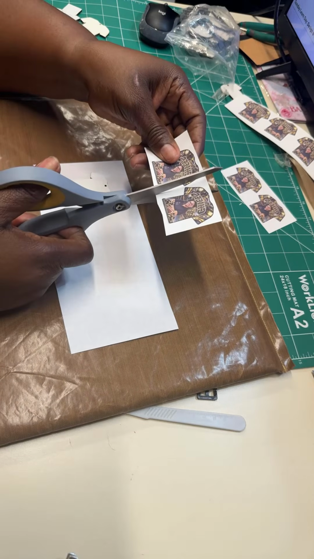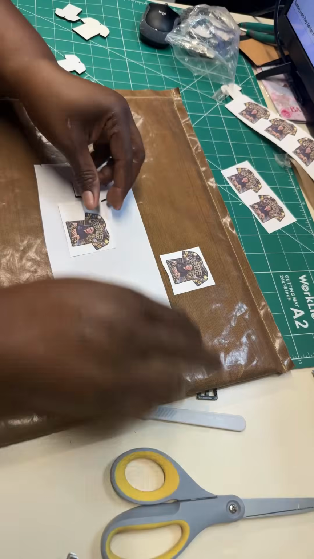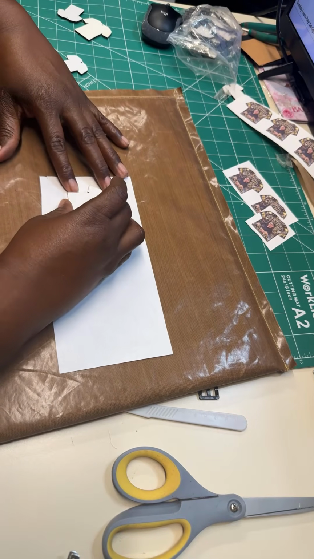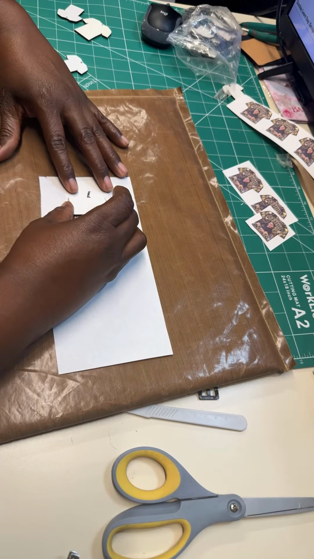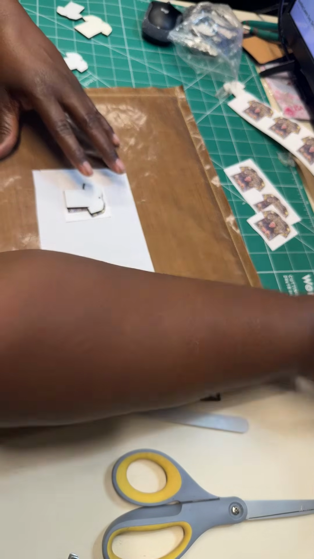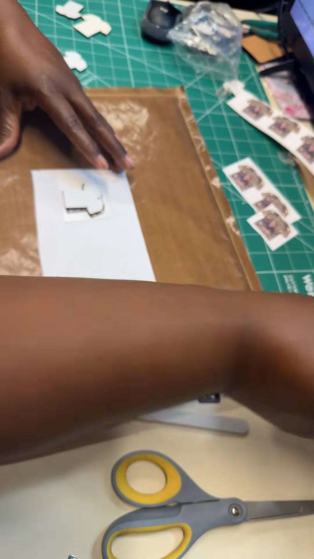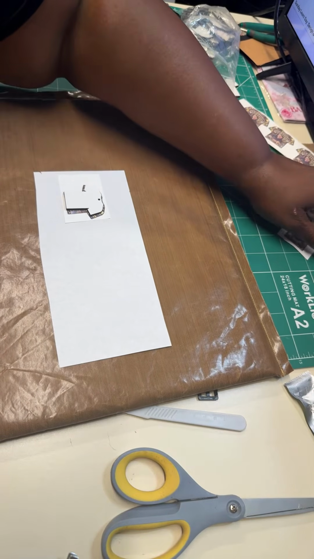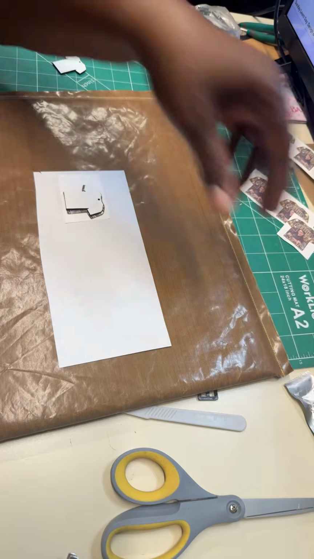I'm going to get this. I'm going to line it on top. And as you can tell, I'm using a pressing pillow. Bring your butt back over here. Come on now. I'm using a pressing pillow.